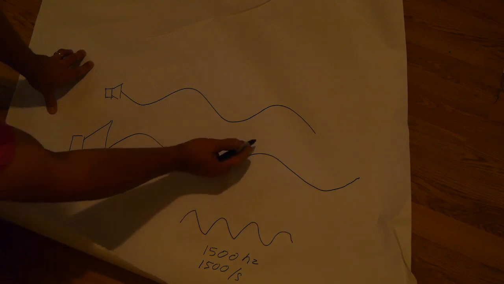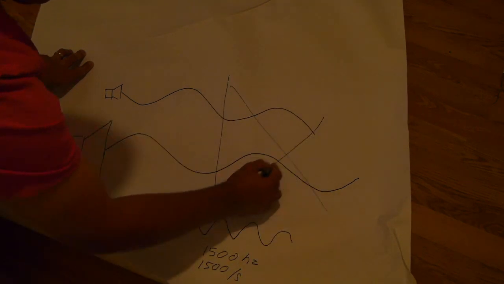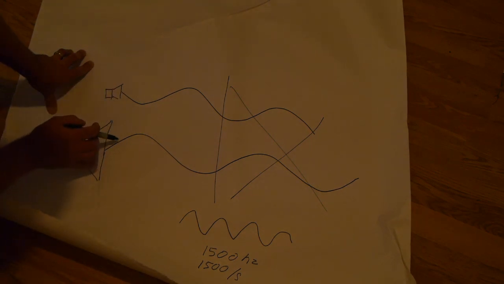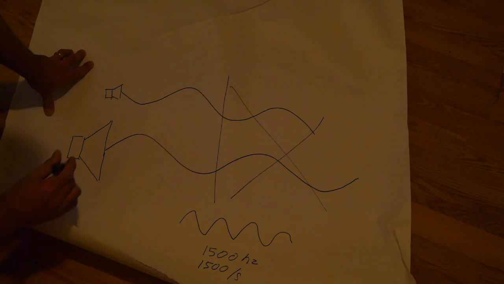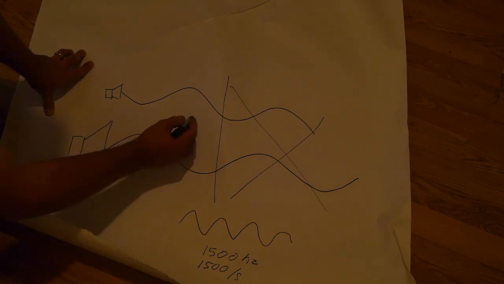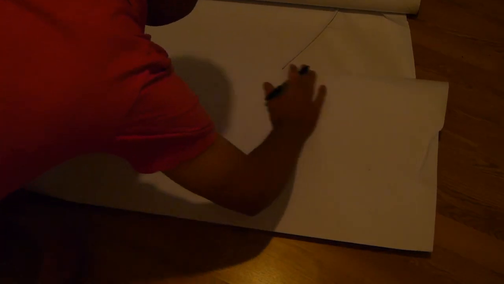I didn't draw that very good because they started to align over here. So, you know, never mind that. But you can see when this one's going up, this one's going down. When this one's going up, this one's going down. So what happens is when they combine together, they actually cancel out completely.